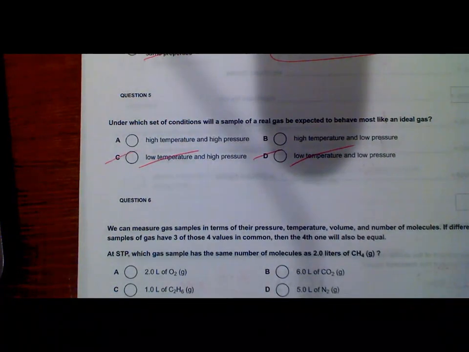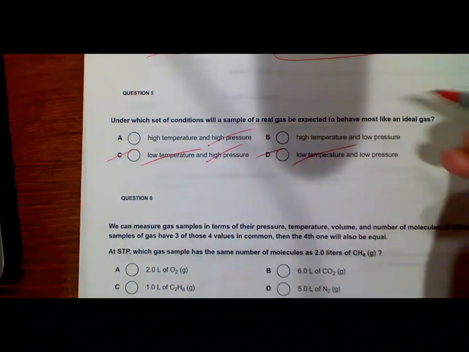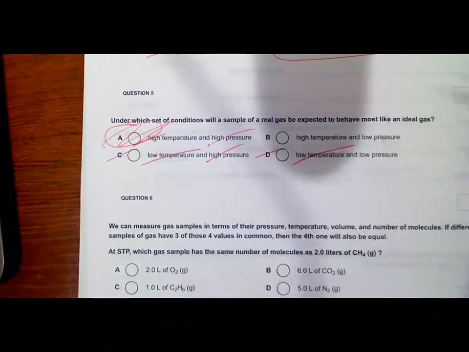And you want something with low pressure. You're not trying to hold it into a container, you're not trying to squeeze it somewhere you want to fit into. You're just letting it go wherever it wants to go. So no to high pressure, yes to low pressure. The only choice that's going to make sense is B right here.